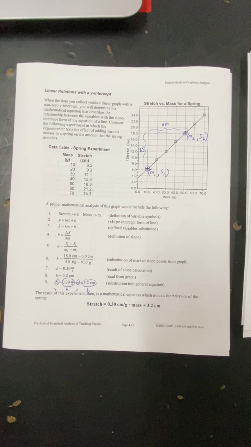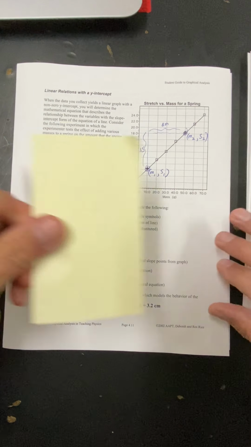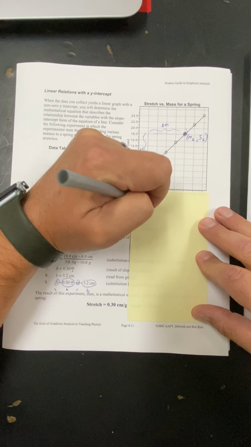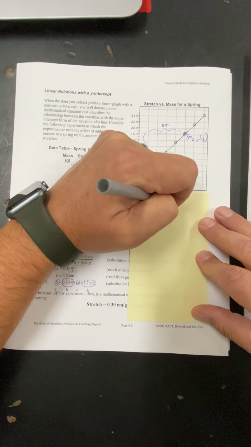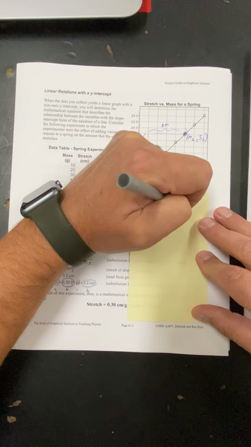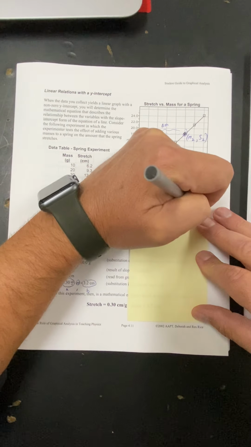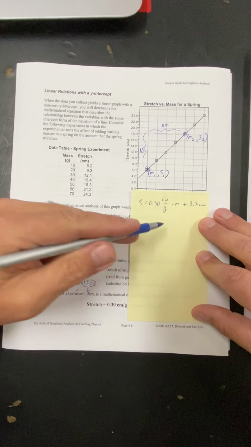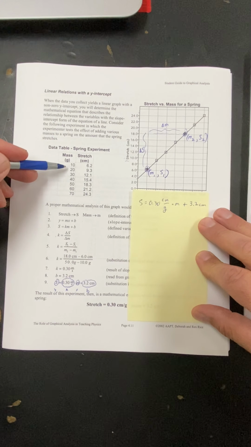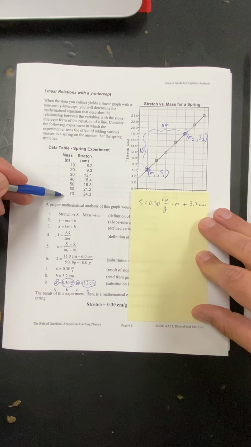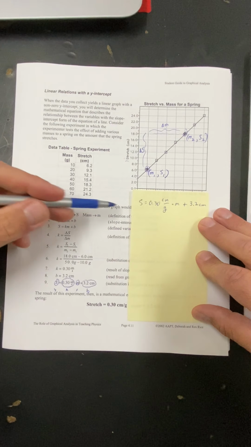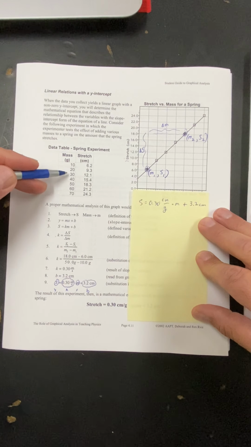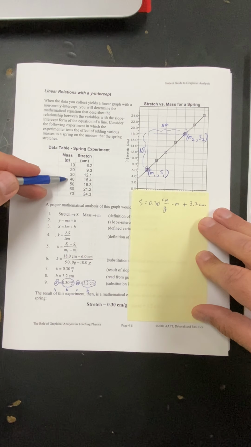Let me show you. The whole point of this was to come up with an equation that describes the relationship on the graph. So S equals 0.30 centimeters per gram times the mass plus 3.2 centimeters. If this works, if you did a good job, you should be able to go back up to your data. You should be able to pick a mass, plug it into this, cancel, do your math, and come up with the correct or really close stretch. So let's just pick one. In fact, I'm going to pick 40.